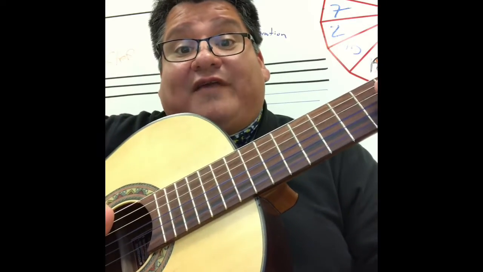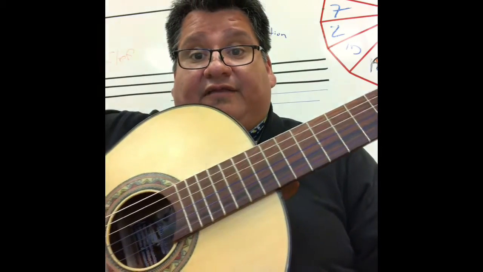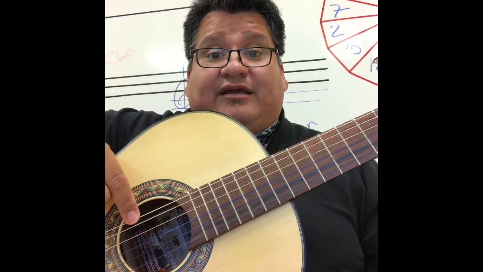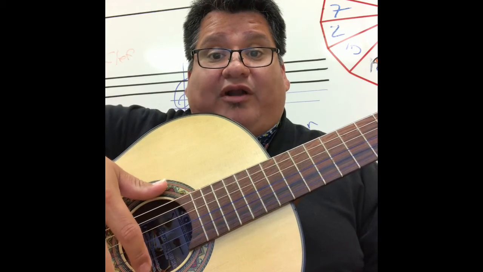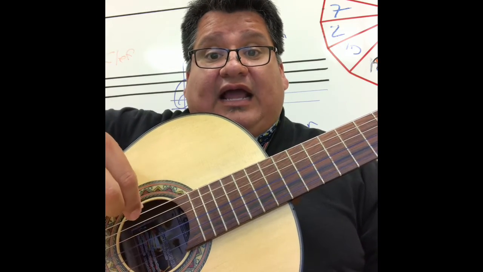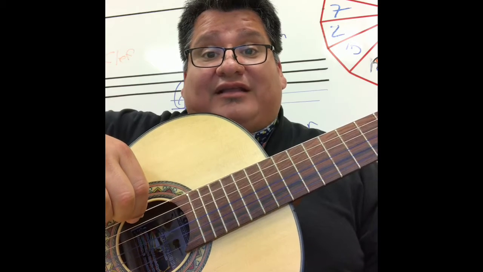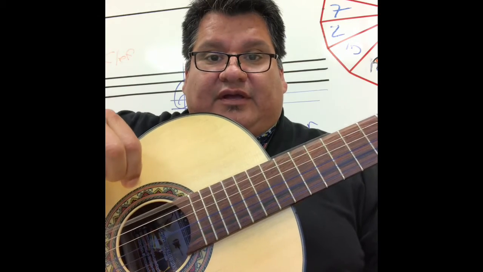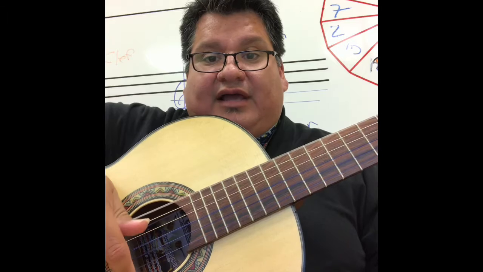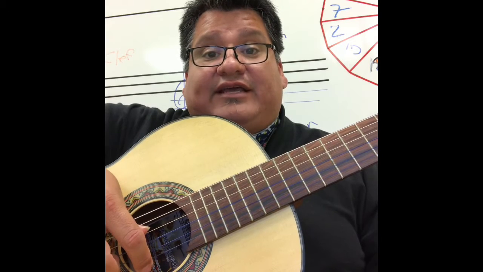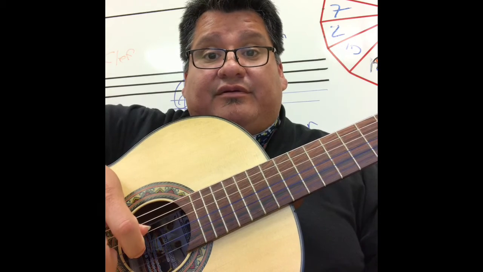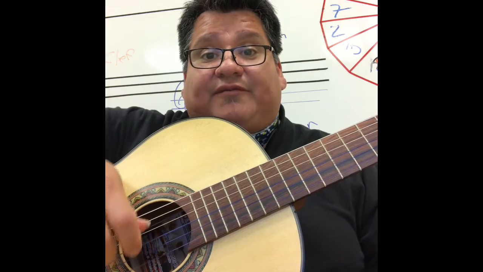So, like on the guitar, this is the biggest string, and this is the smallest string. And so if we were to pluck the biggest string, it would make the lowest sound. And if we were to pluck the smallest string, it would make the highest sound.